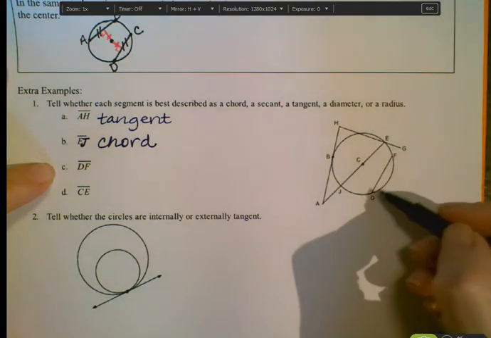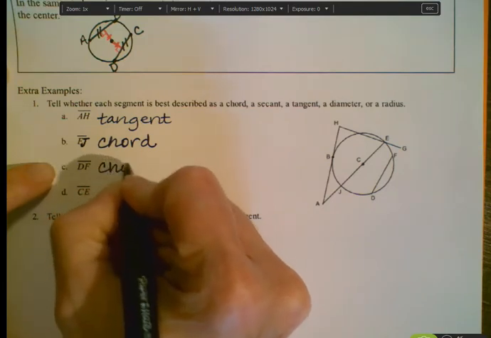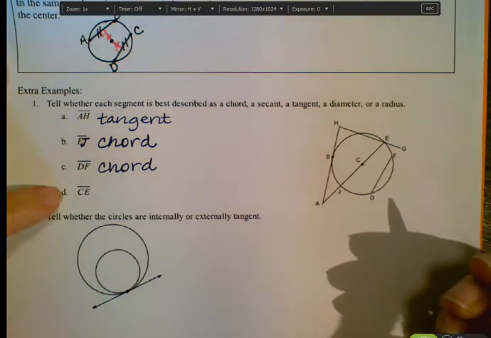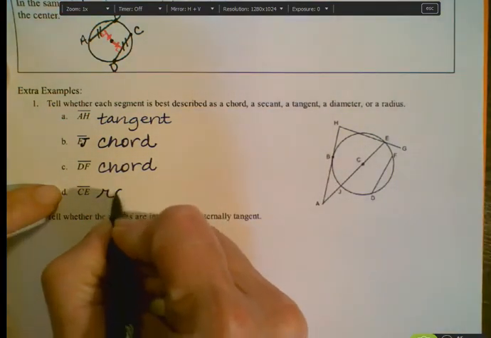C, segment DF, there again, it's going to be a chord. And lastly, segment CE from the center to a point on the circle is what we refer to as a radius.